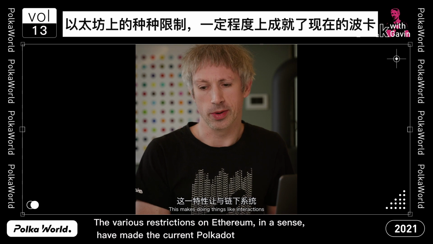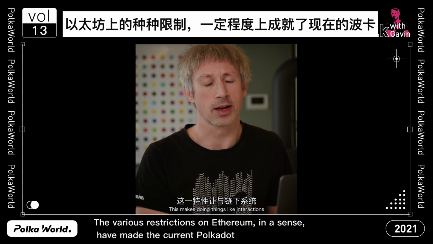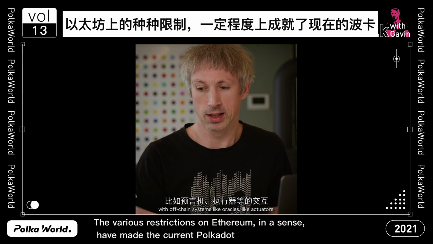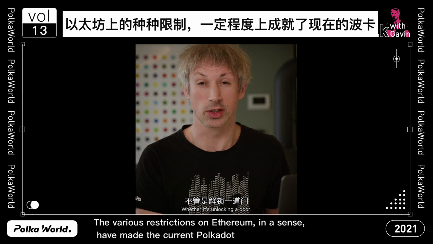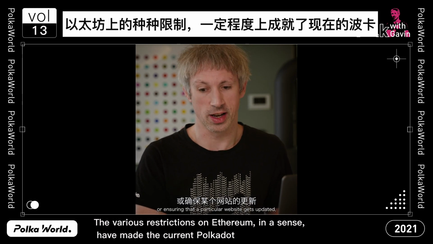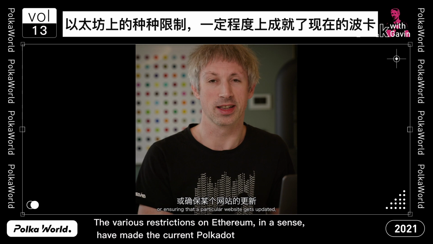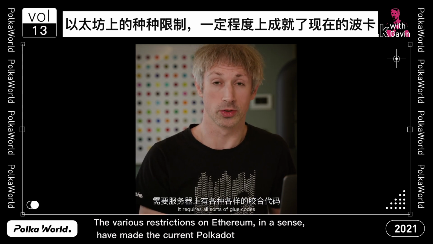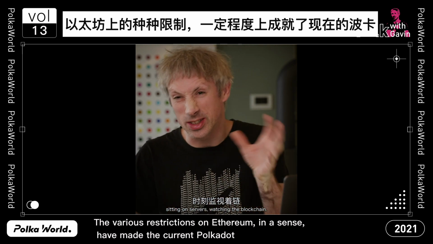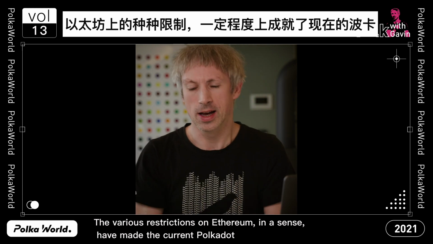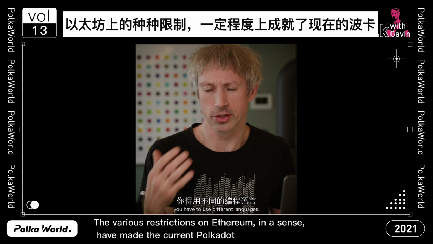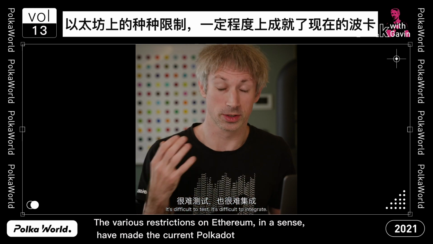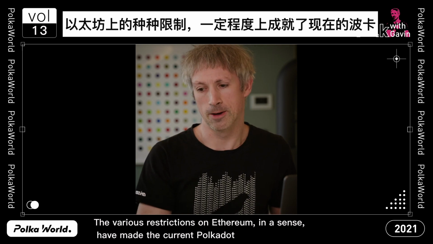This makes doing things like interactions with off-chain systems like oracles, like actuators, whether it's unlocking a door or ensuring that a particular website gets updated, very difficult. It requires all sorts of glue code sitting on servers, watching the blockchain. It's quite complicated to code. You have to use different languages. You have to use RPCs or various interfaces. It's difficult to test. It's difficult to integrate.